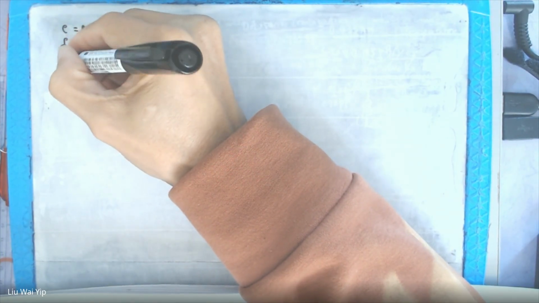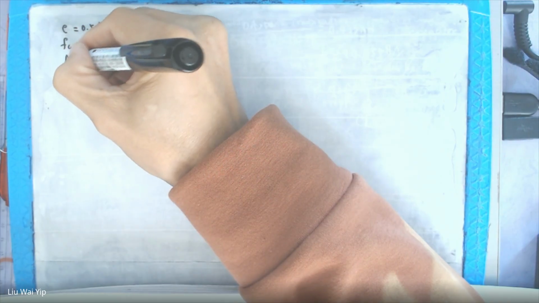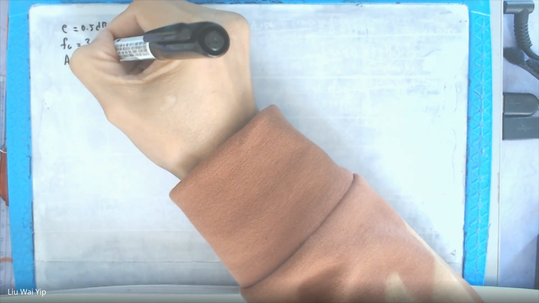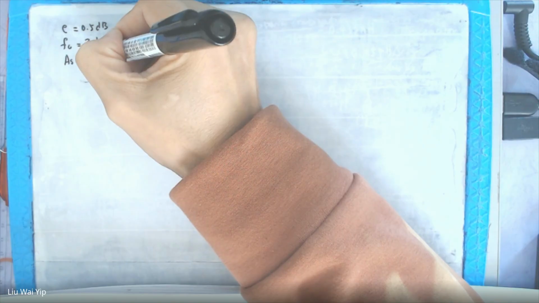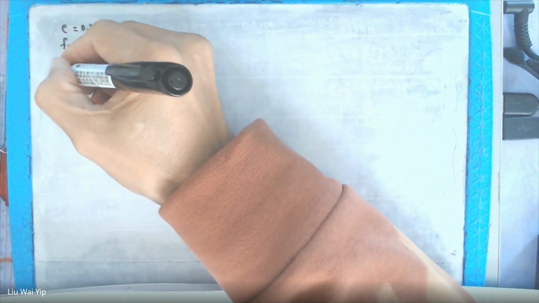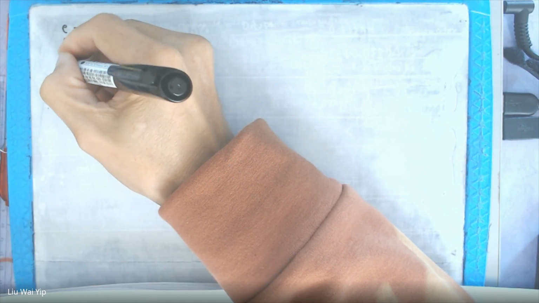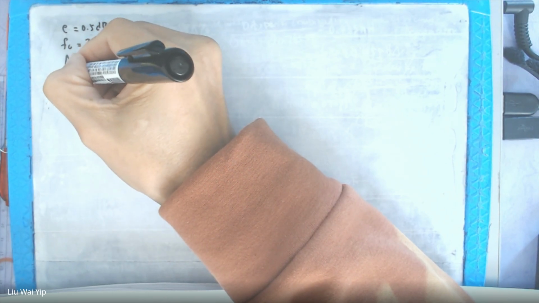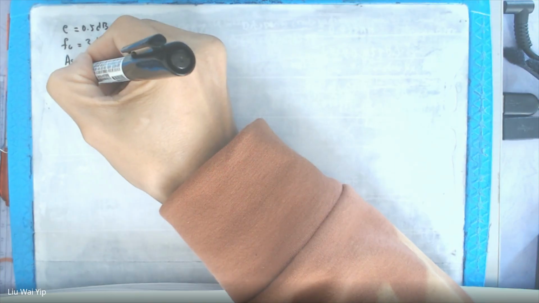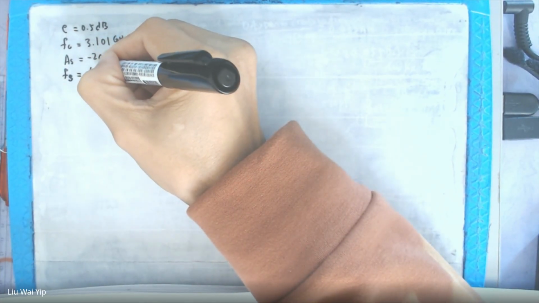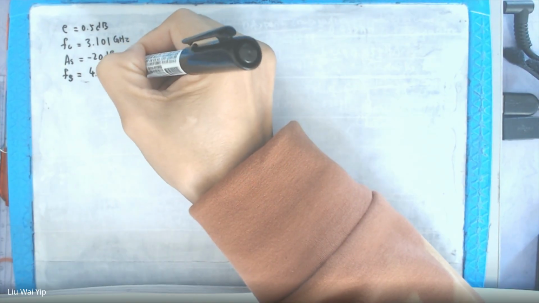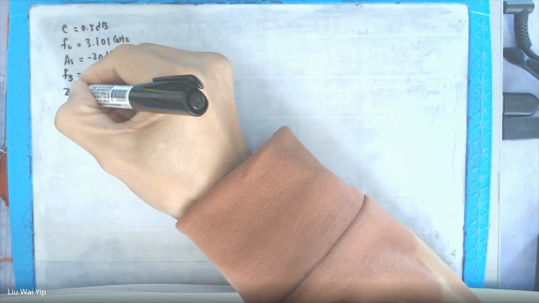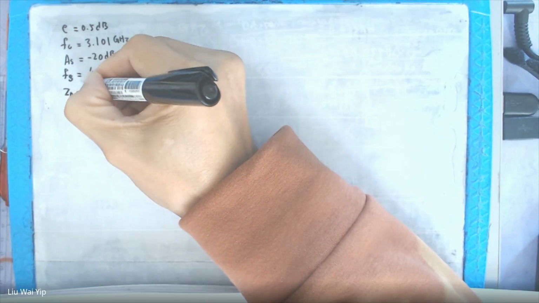The stop band gain, or you can say the stop band attenuation, is minus 20 dB, and the stop band frequency is 4.65 gigahertz, and the characteristic impedance is 50 ohm.